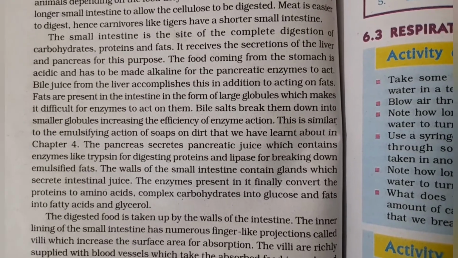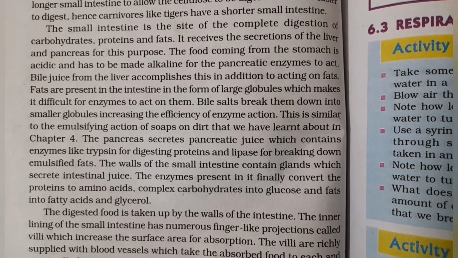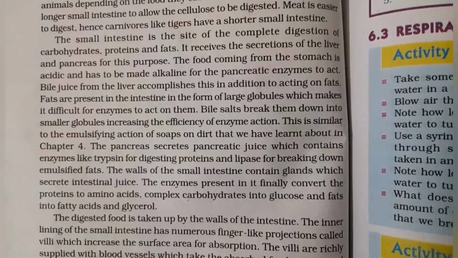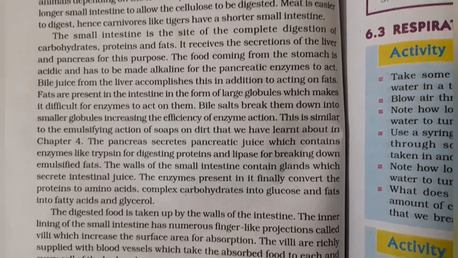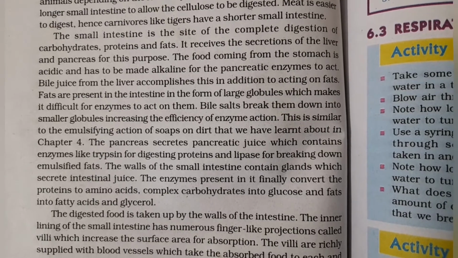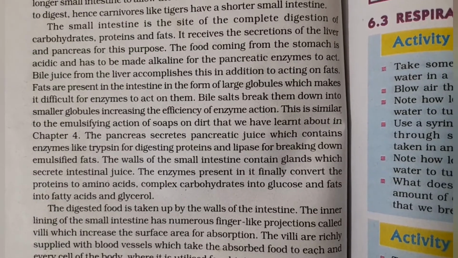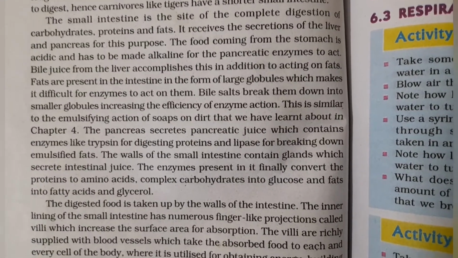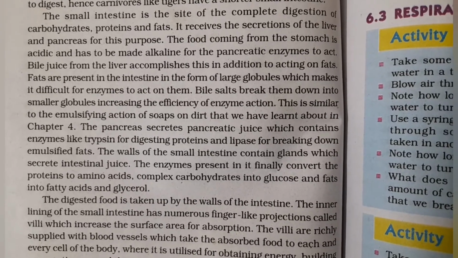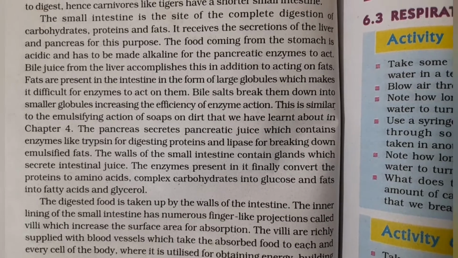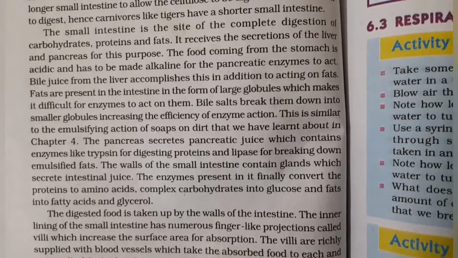So most of the digestion of carbohydrates, proteins and fats happens in the small intestine. It receives the secretions of the liver and pancreas for this purpose. The food coming from the stomach is acidic, so you have to make it alkaline for the pancreatic enzymes to act. This function is done by bile juice, which is from the liver. Also, the fat molecules are really large, and bile salts break them down into smaller molecules so that they get digested.